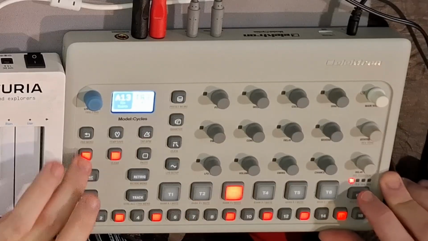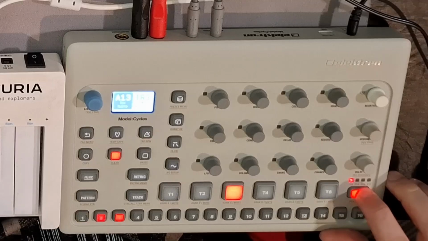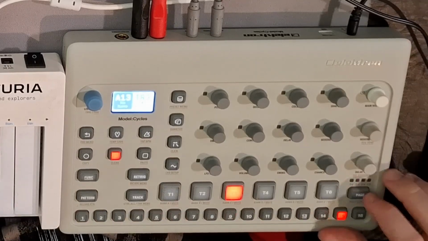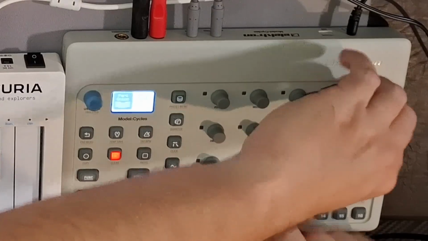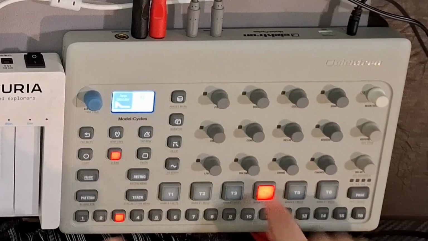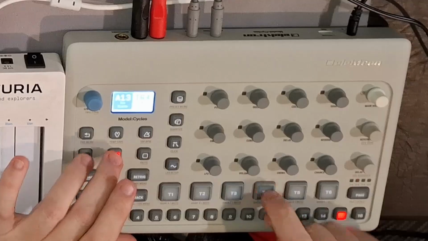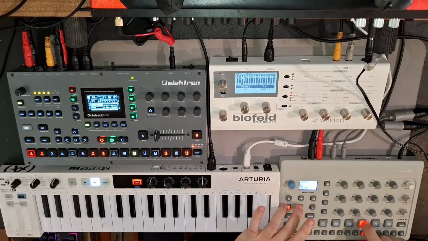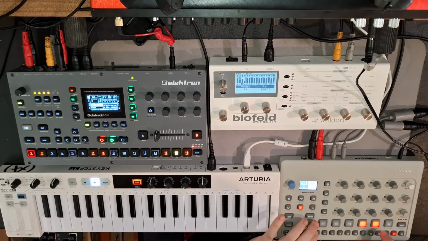I'm gonna add some percussion and some other drum elements down this end here. Maybe a cymbal.